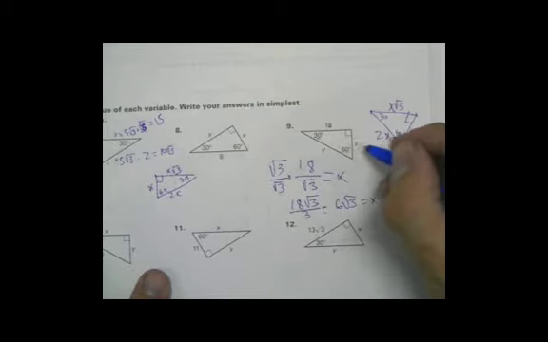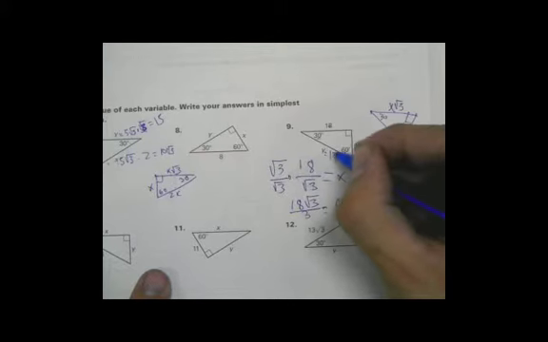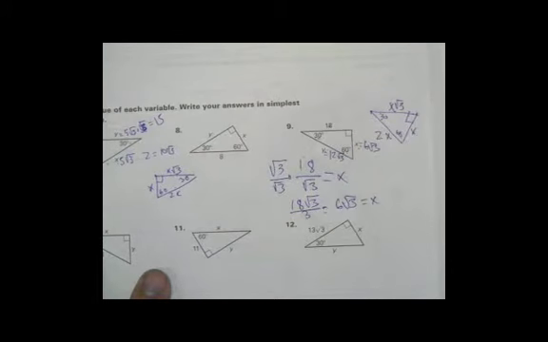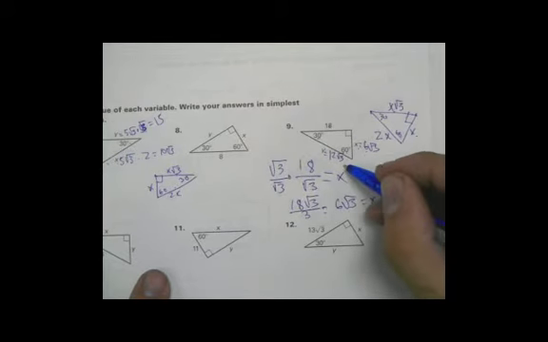Now, if this is 6 square root 3, then we know that our y is going to be 12 square root 3, because it's x and then 2x. So this is 6 square root 3 times 2, 12 square root 3.